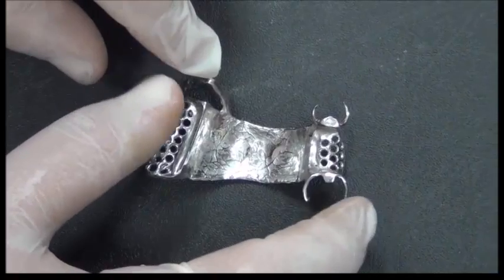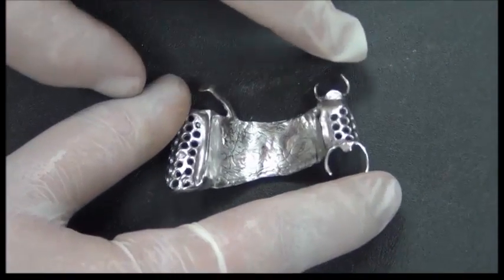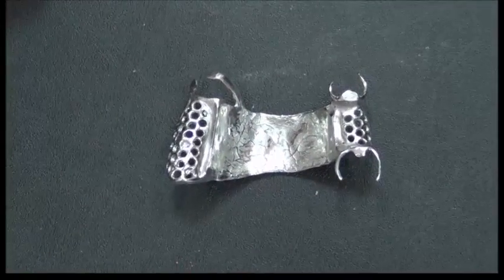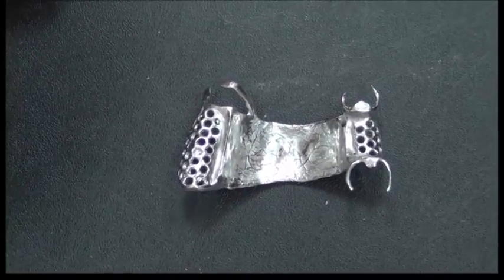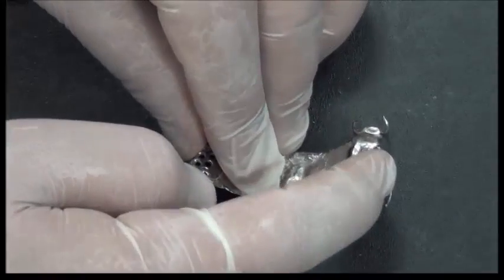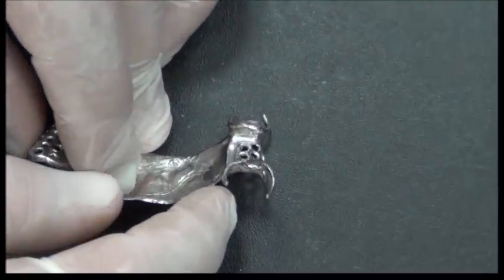So in the first part, we explained the idea of having clasps engaging inside undercuts. Now we're going to take a closer look at another part of the chrome cobalt denture, which is the area of the rest and the guide plane.